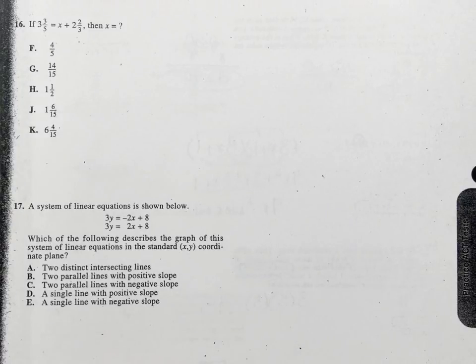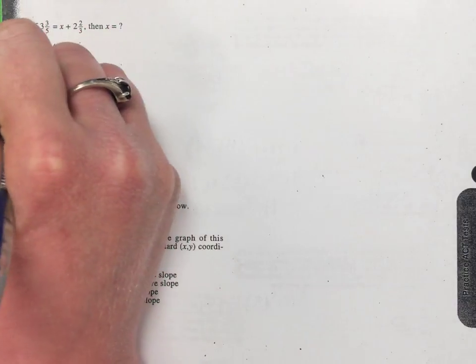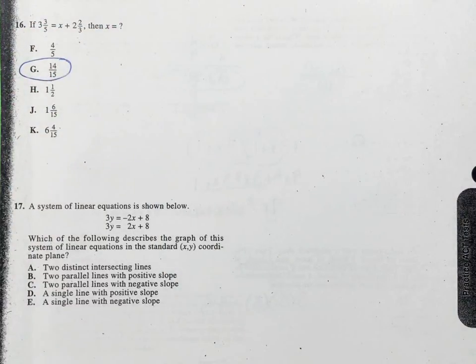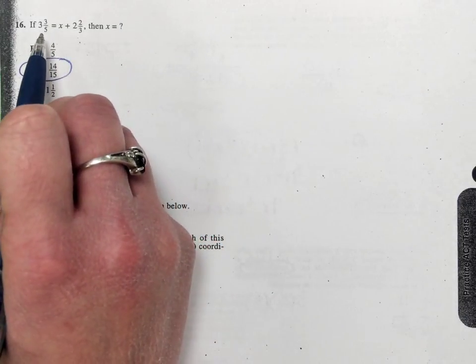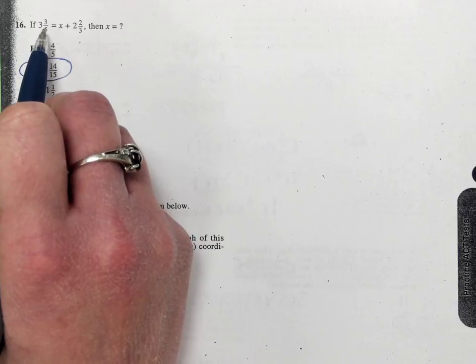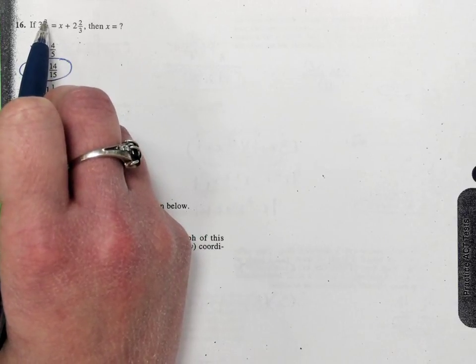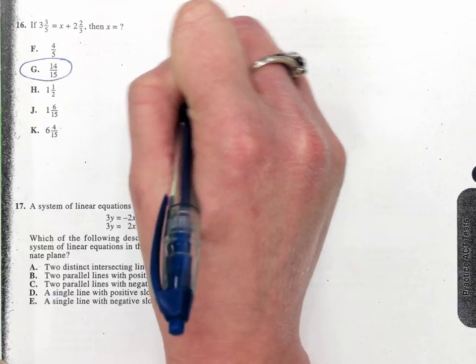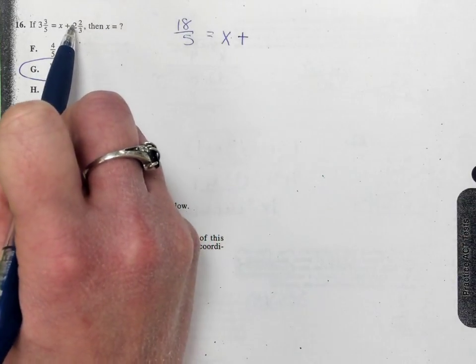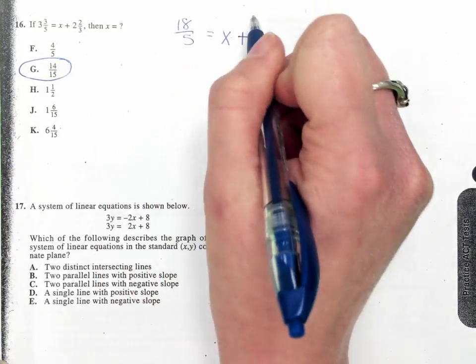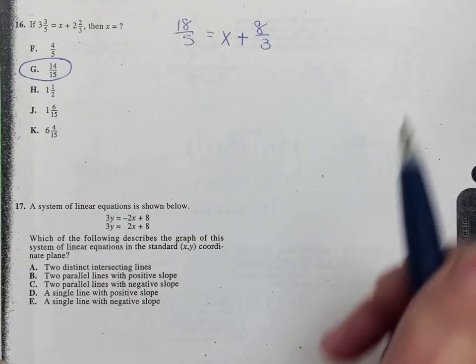All right, 16 was G. Does anybody need me to go over how we got 16? Put your phones up. Does anybody need me to go over number 16? Yeah? Okay, the easiest thing would be to make that an improper fraction. So 5 times 3 is 15, plus 3 is 18 over 5 equals x plus, let's make this one, 3 times 2 is 6, plus 2 is 8 over 3. Y'all okay so far?